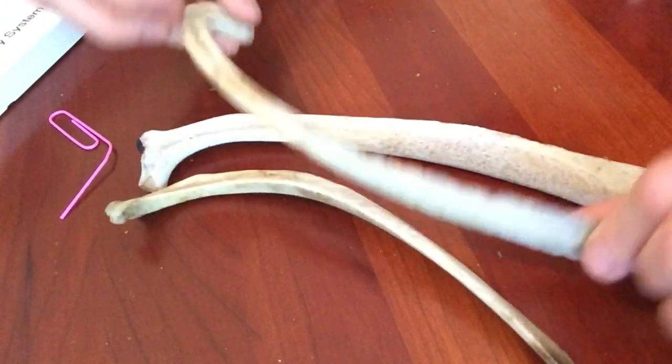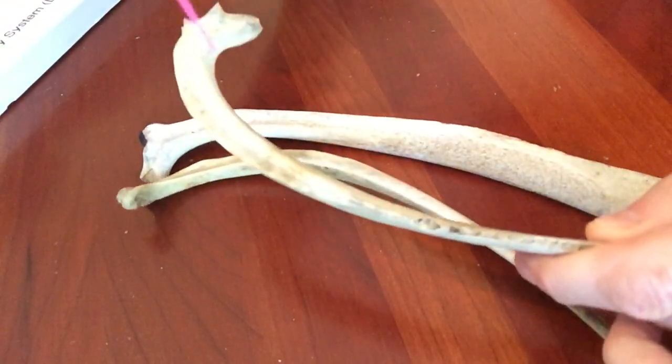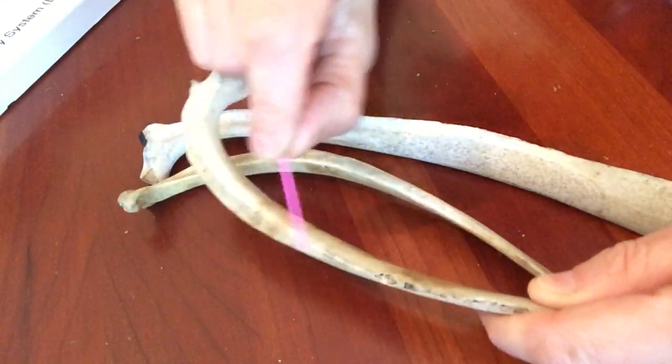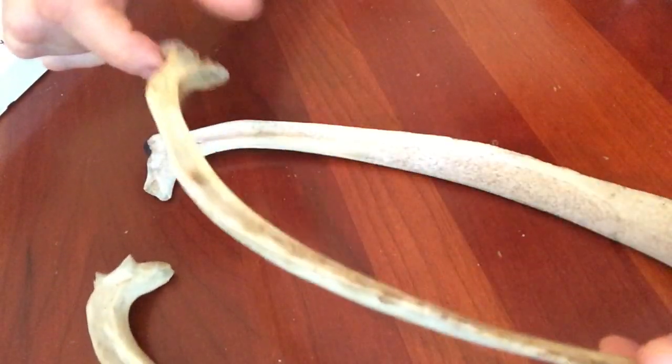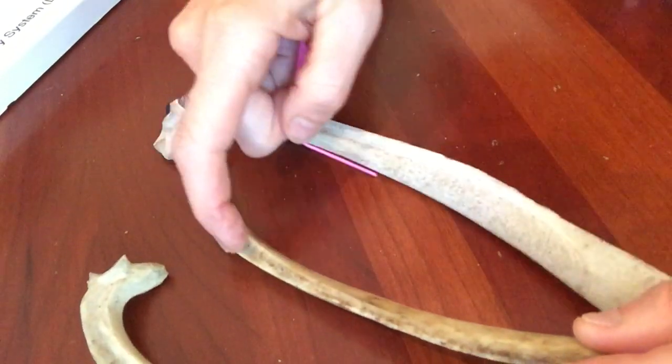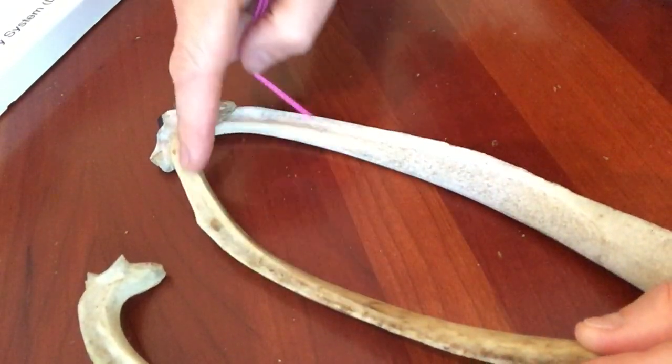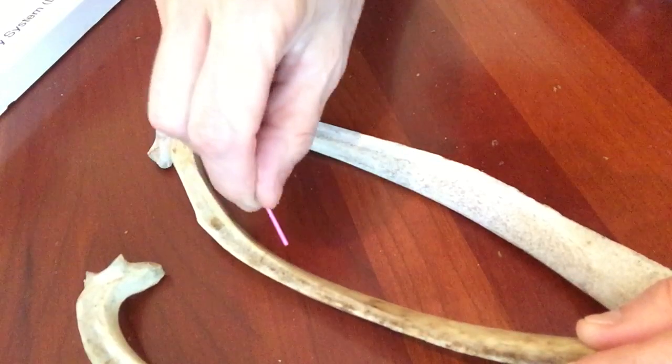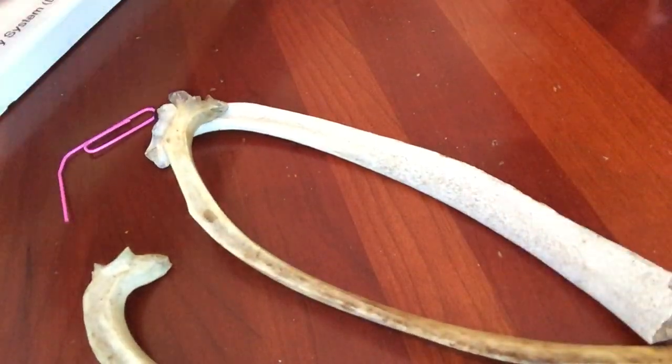I think in class we talk about a costal groove. Oh, here you can see it in this one, where nerves and blood vessels go down. Yeah, here there's a little bit of a groove, a little bit of an indentation right here. That's the costal groove, and remember, costal always refers to ribs. And that's it for the rib.